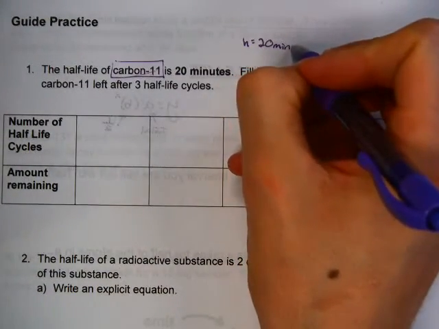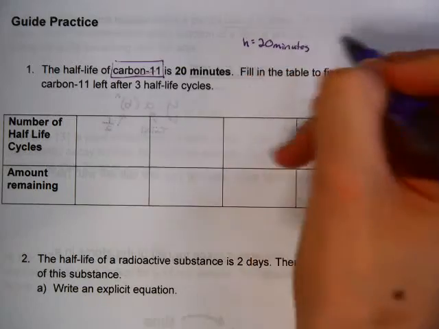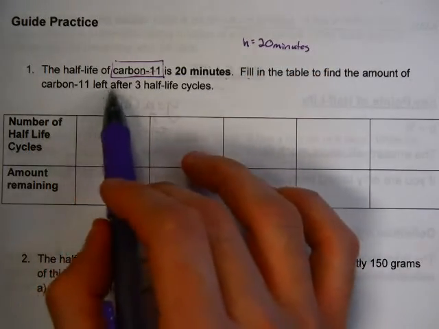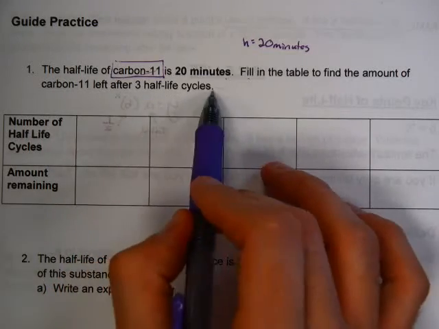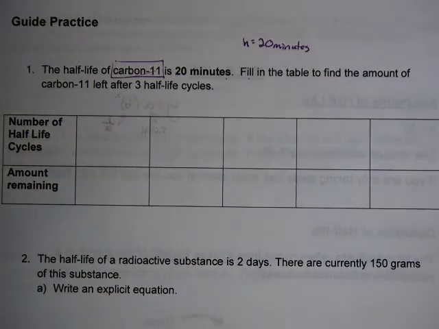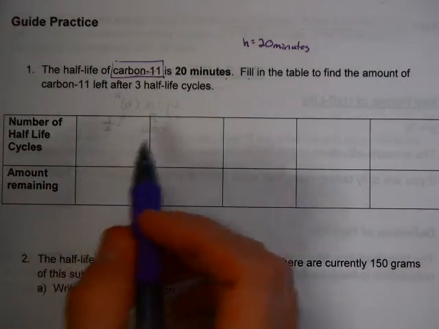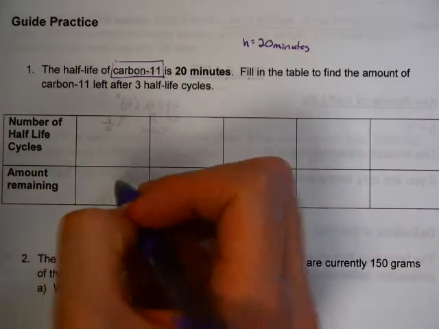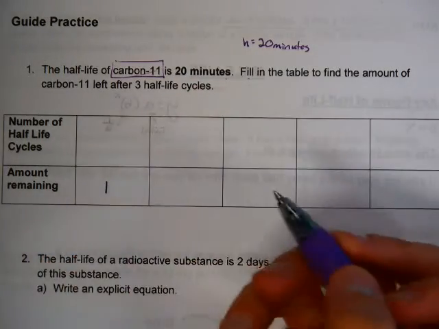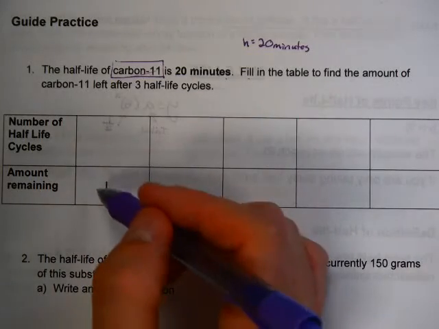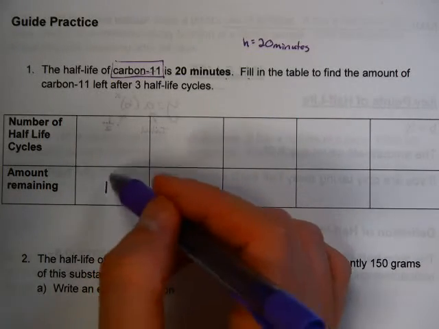Now keep track of your units. That's going to be very helpful. Fill in the table to find the amount of carbon-11 left after 3 half-life cycles. Because they don't tell you an amount, you can start with any number you'd like. I typically start with 1, but you can start with 10, 100, you can start with 50, but 1 is kind of an easy number to start with.